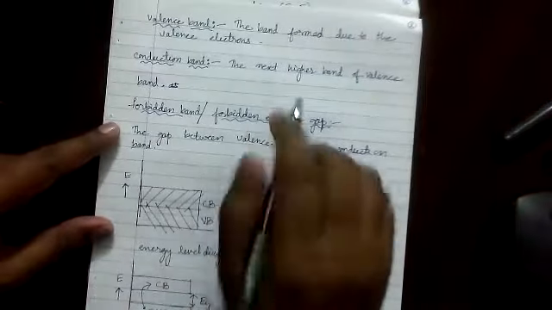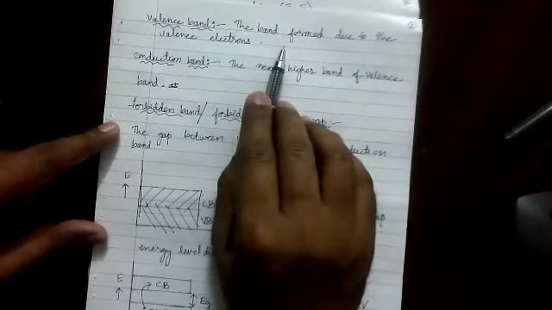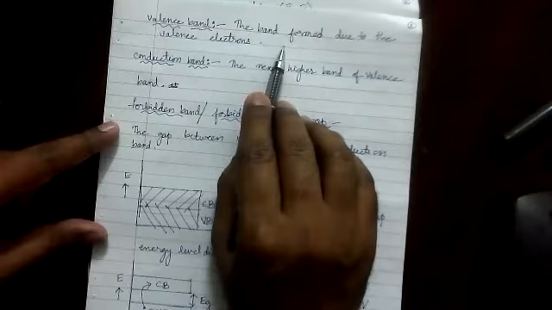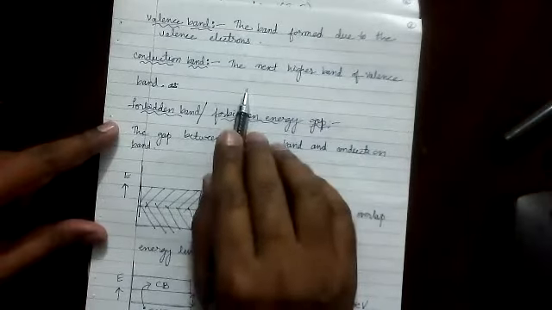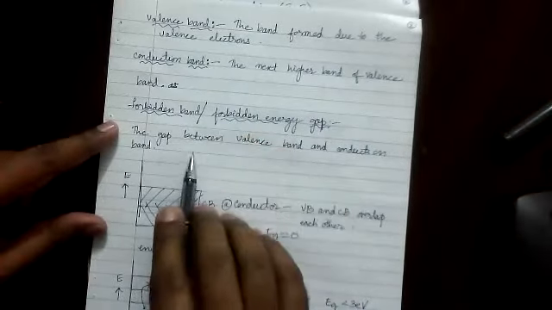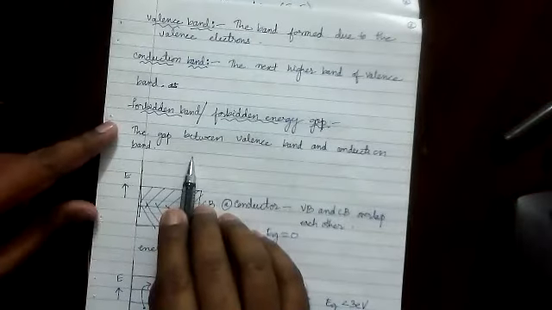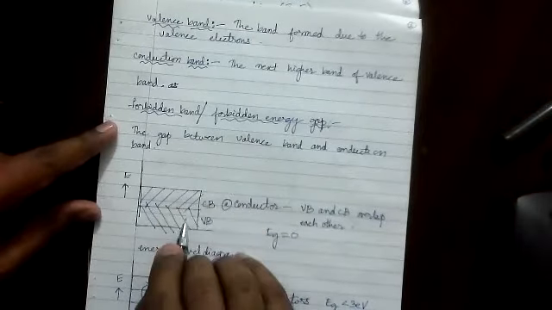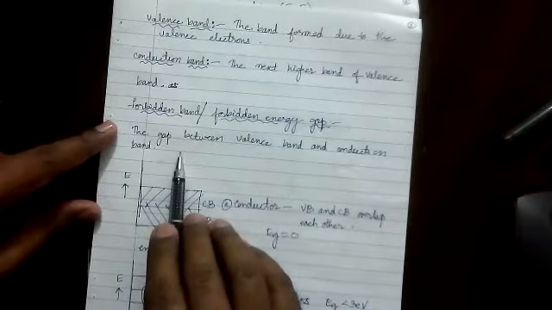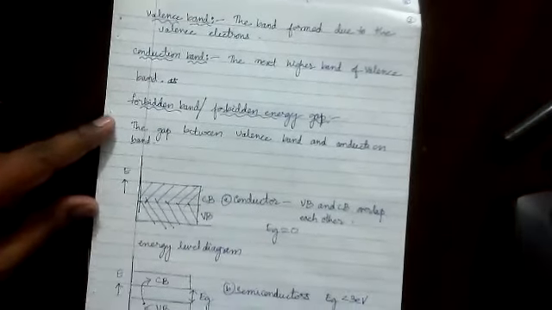What is the forbidden band? The gap between the valence band and the conduction band is the forbidden band.